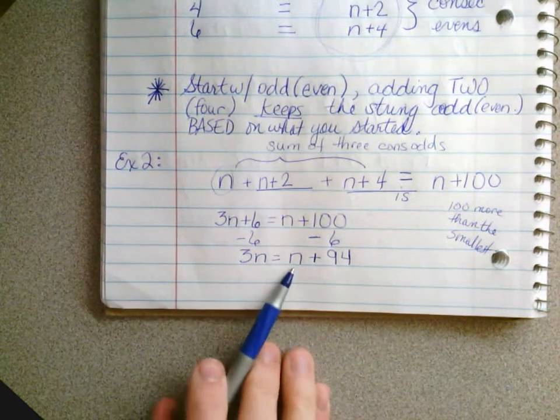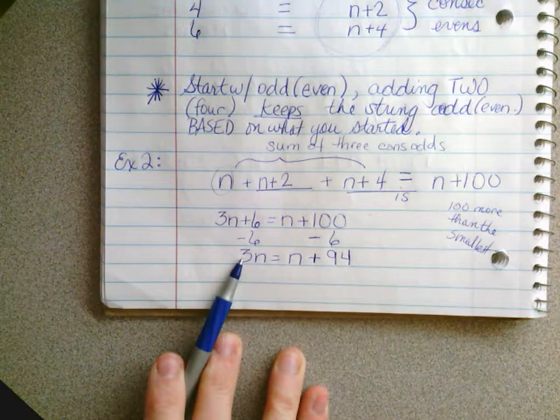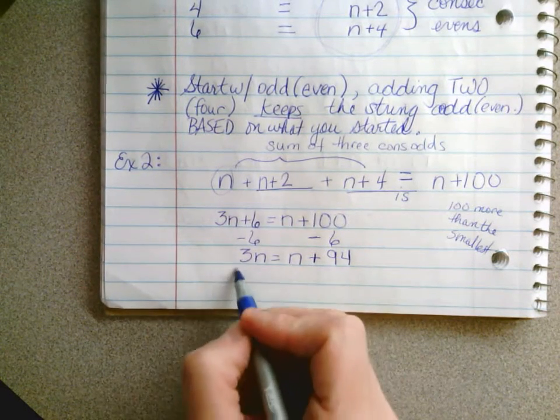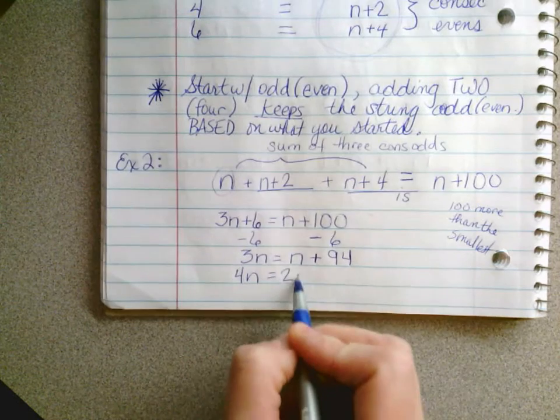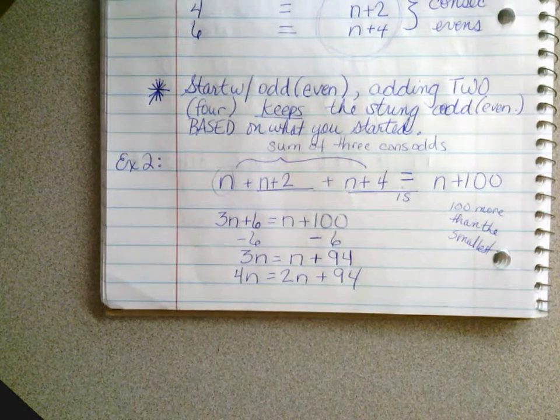So we've got, this is a positive and this is a positive. What do you want to do? Well, you add more, right? Well, if you add 1, then you have 4n equals 2n plus 94. If you guys just said to add 1. Your goal is to have a variable on one side and an answer on the other.